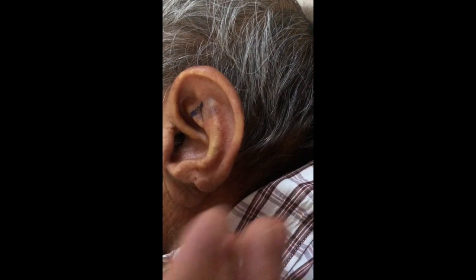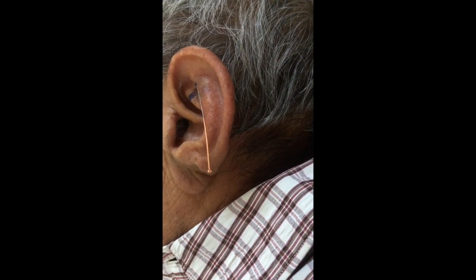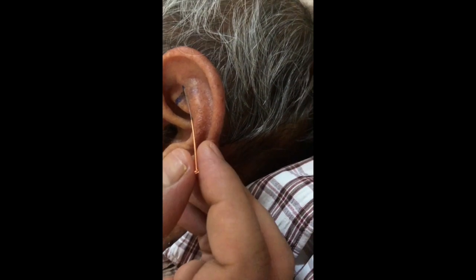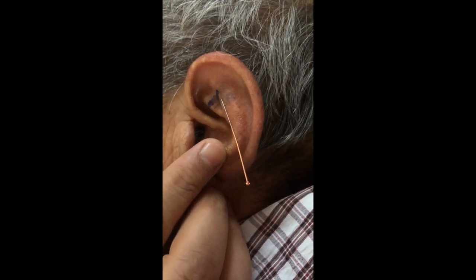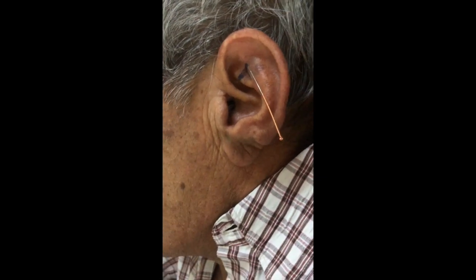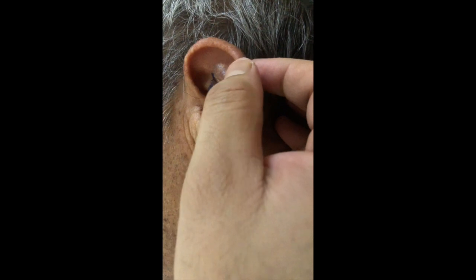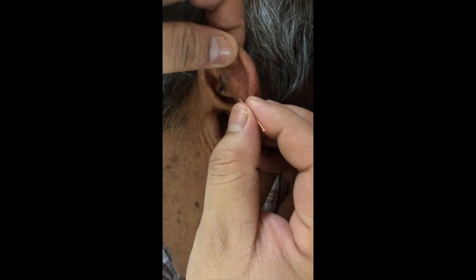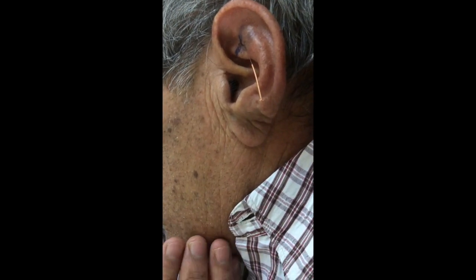Shenmen is the point of tranquilizer. Putting the needle on the Shenmen. So look at this, I have inserted the needle in the Shenmen.